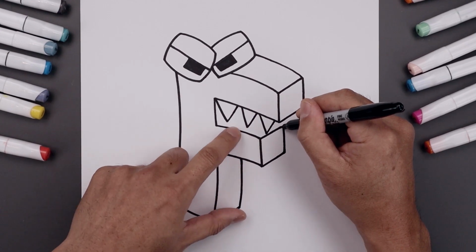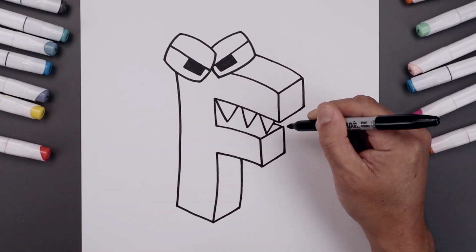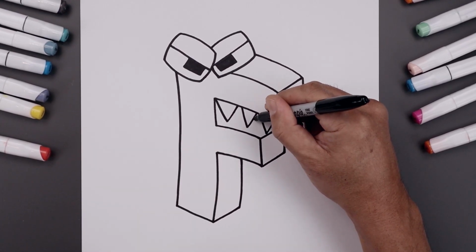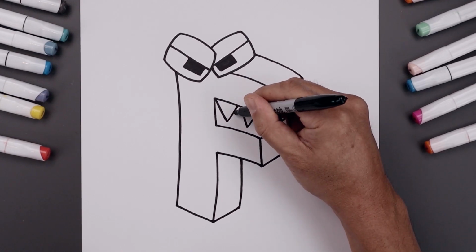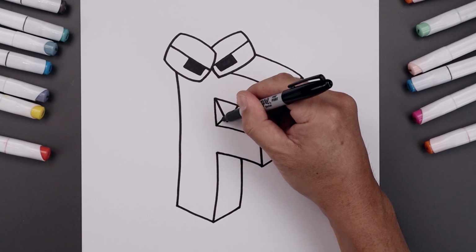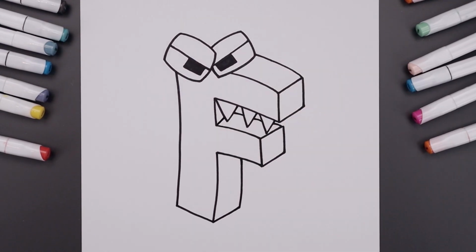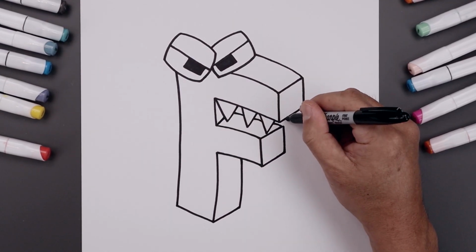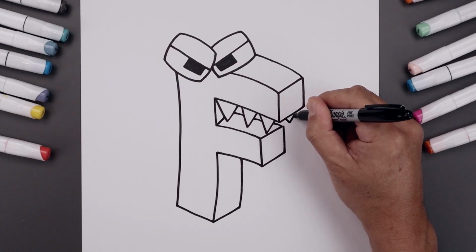Now from this point, we're going to follow that same curve, going in behind the teeth, and continue towards the inside tooth. Let's take this point and draw a straight angle line going in underneath. Let's draw the tip of the back tooth along the front, coming down and up.